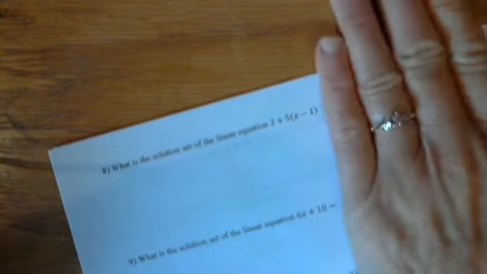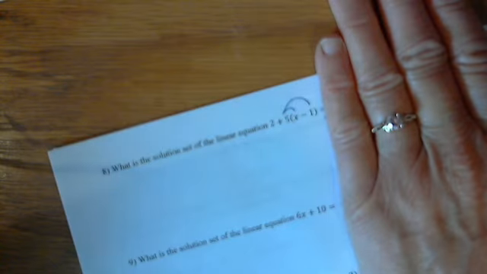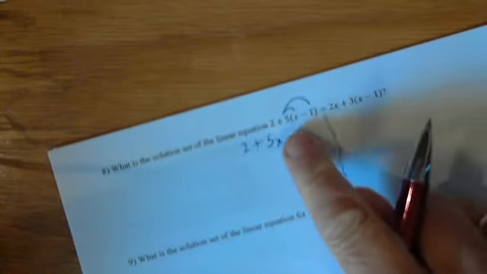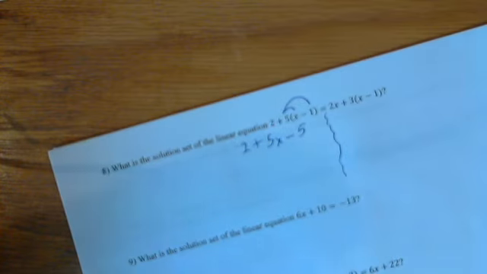So let's look at the left side first, see if it needs to be simplified. And again, we have parentheses, so we've got to distribute that 5 to both things inside. So starting from left to right, 2 plus 5 times x is 5x. And then 5 times 1 is 5. Put the minus sign back in between them. So 2 plus 5x minus 5 on that side.